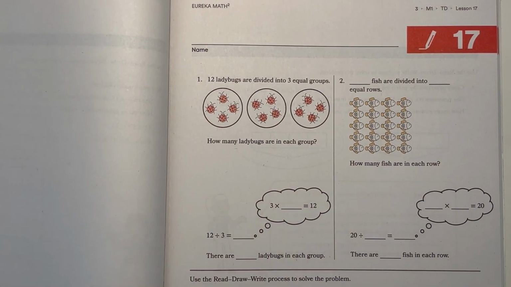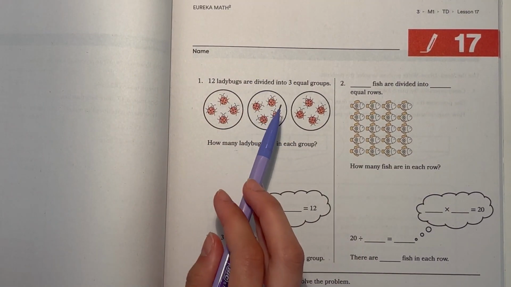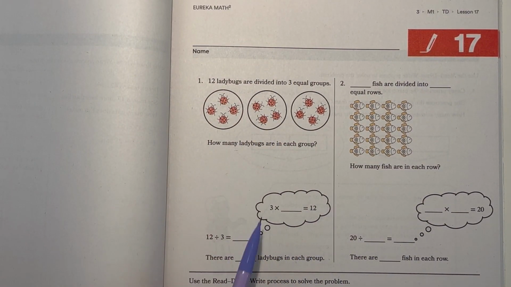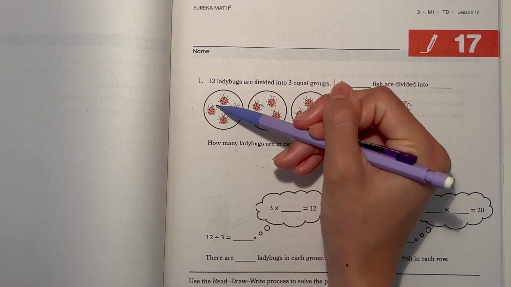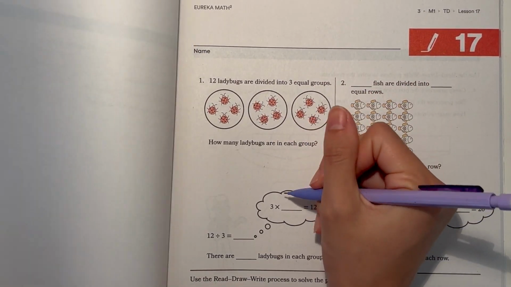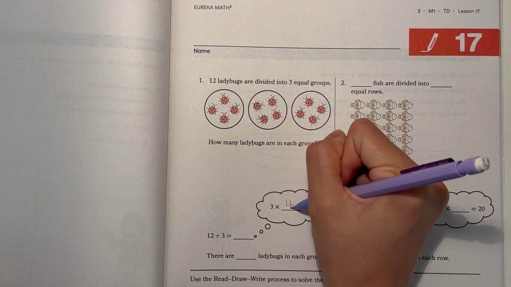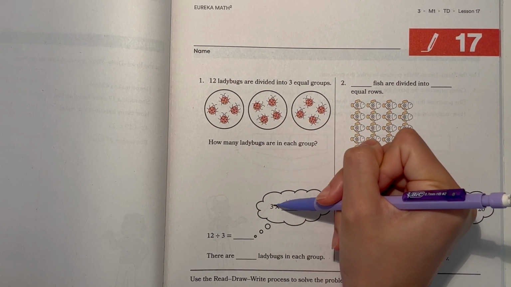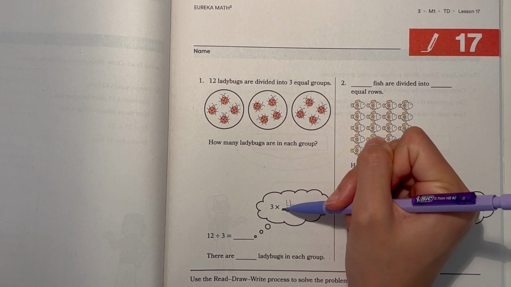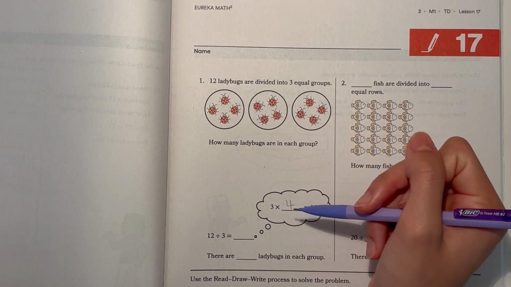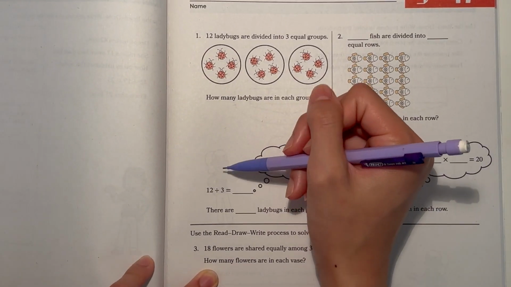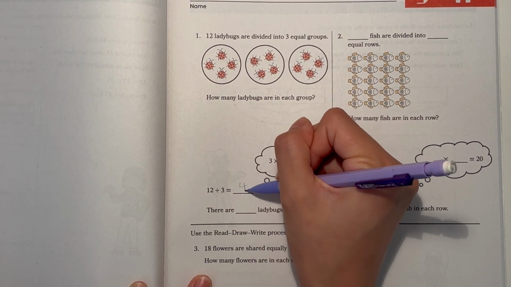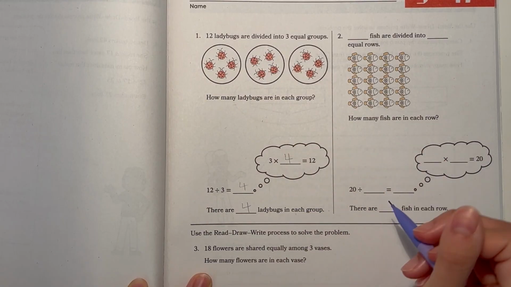This is lesson 17. Number 1, 12 ladybugs are divided into 3 equal groups. How many ladybugs are in each group? So 1, 2, 3, 4. There's 4 in each group. So 3 times 4 equals 12. 3 equal groups times 4 in each group is equal to 12 total ladybugs. So 12 total ladybugs divided into groups of 3 is equal to 4 in each group. So there are 4 ladybugs in each group.